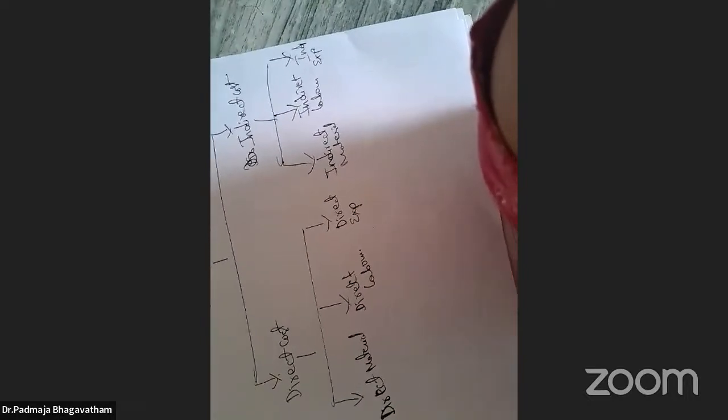Elements of cost, always these are composed of material, labor, and expenses. This total cost is classified into two, that is direct and indirect cost.